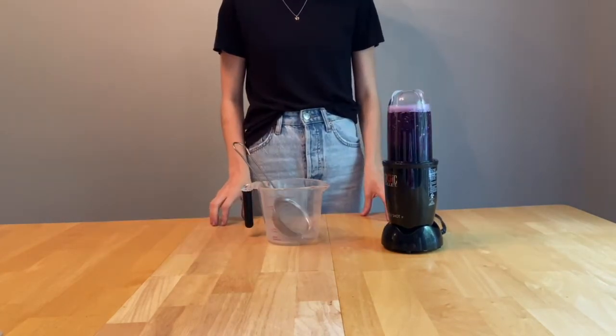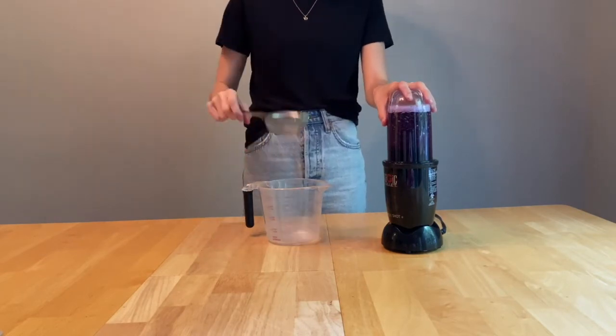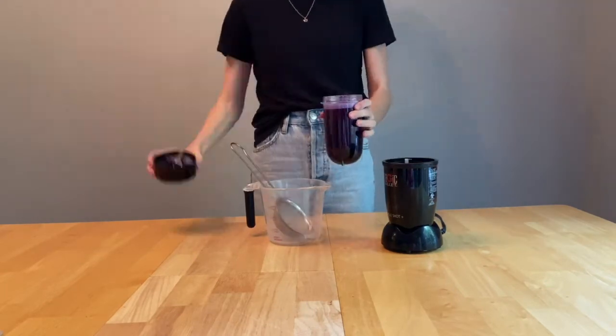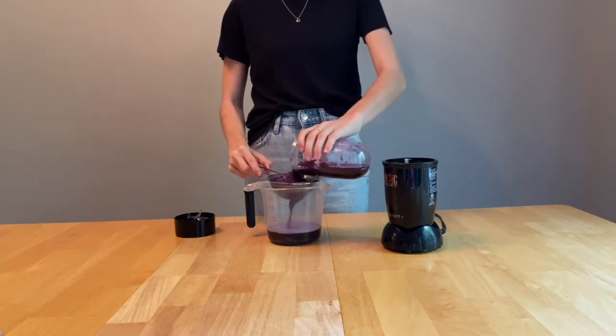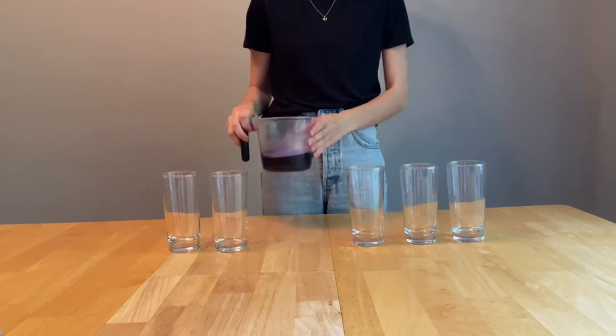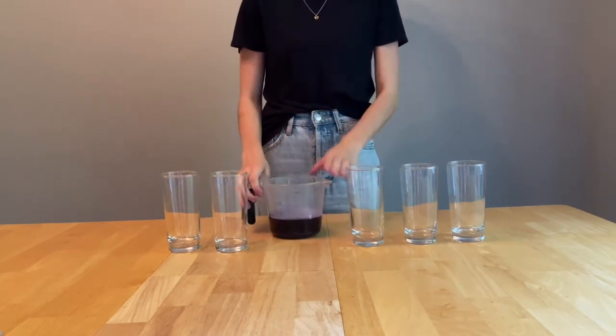The next thing we are going to do is take the liquid that we just blended up in our blender and pour it through this sieve into our measuring cup. This is just going to help us strain out any of the cabbage that didn't get fully blended. Now that we have all of our juice strained into our measuring cup, we're going to pour equal parts into each of our 5 glasses.